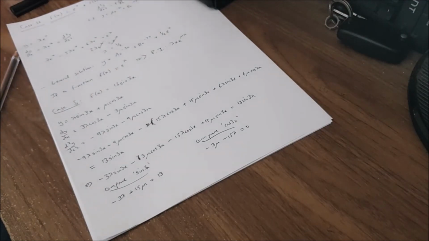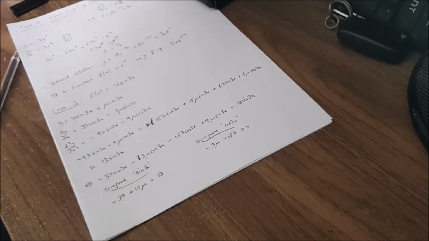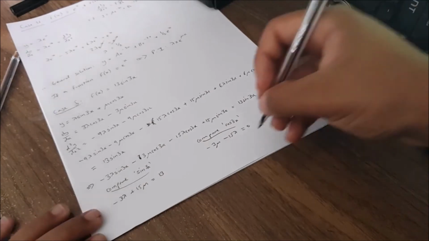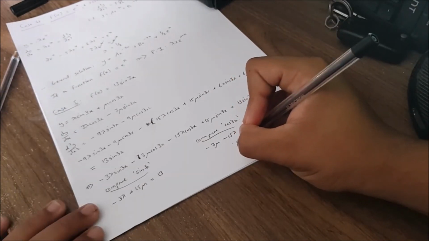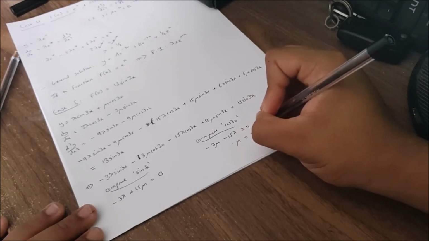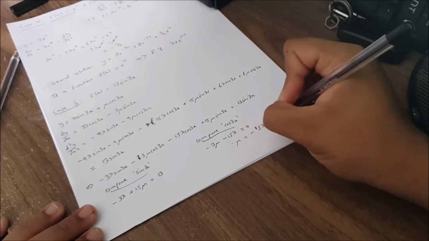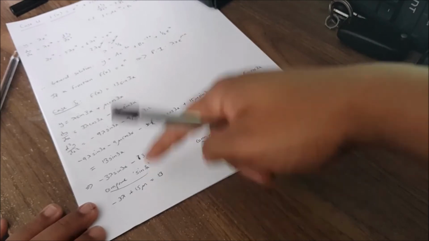So when we sort this out, we have two different simultaneous equations. What we can do straight away is solve this. So we're going to say that mu is equal to minus 5 lambda. Therefore, we can substitute lambda into this equation.